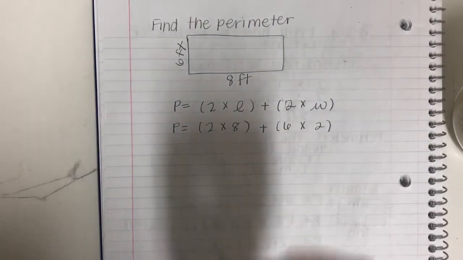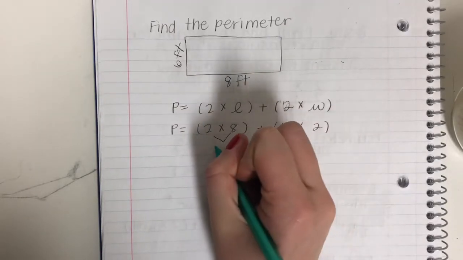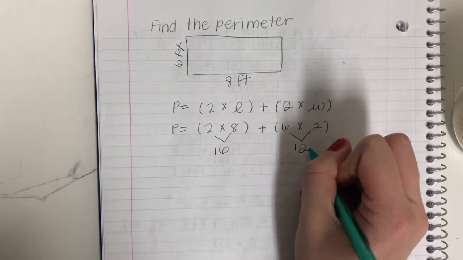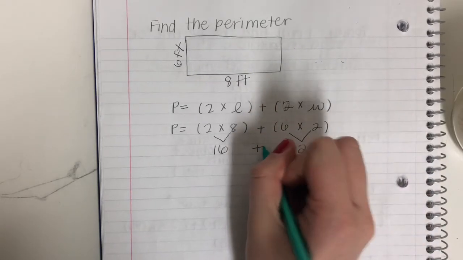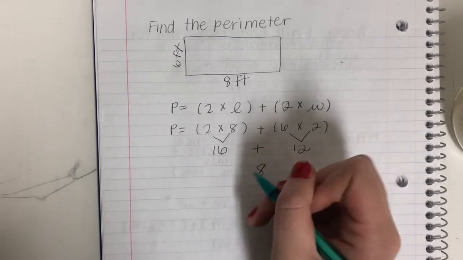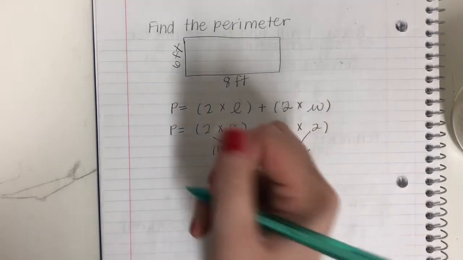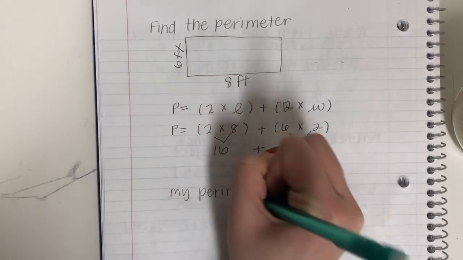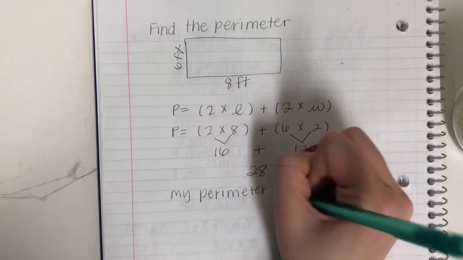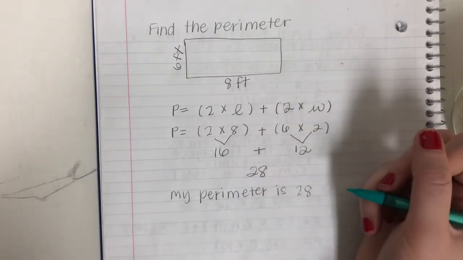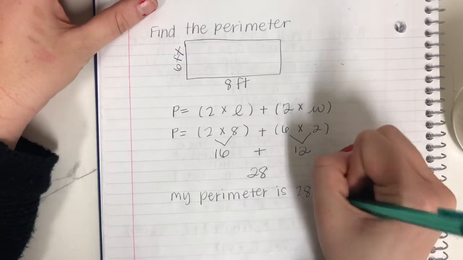Okay, now I'm going to keep solving. So 8 times 2 is 16, and 6 times 2 is 12, and then I add those up. 6 plus 2 is 8, 1 plus 1 is 2, so 28. So my perimeter is 28, and then we're working with feet, so 28 feet.